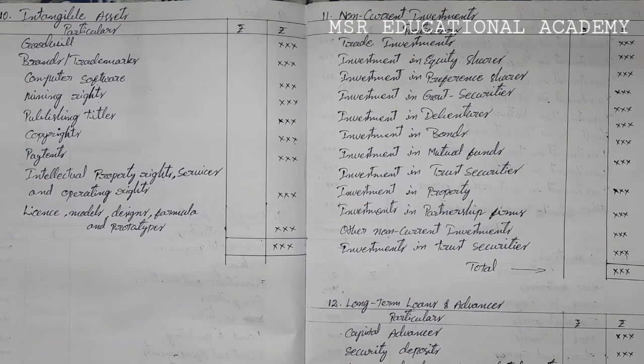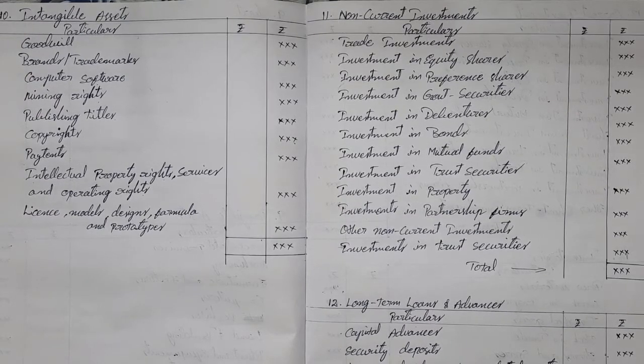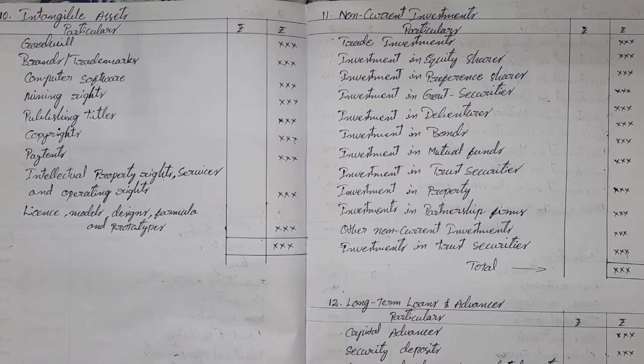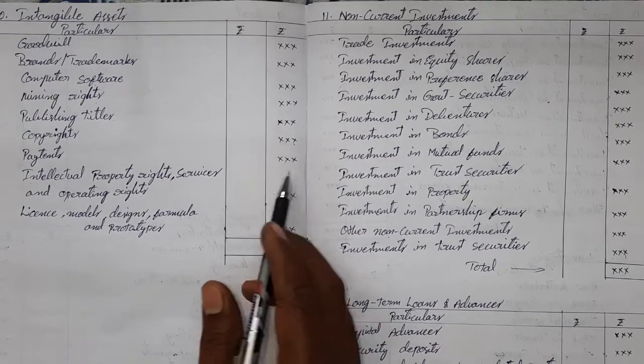If there is any amortization on a particular intangible asset, deduct that amortization amount, and only then write the remaining amount in the intangible assets column.